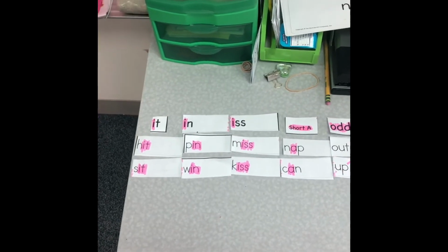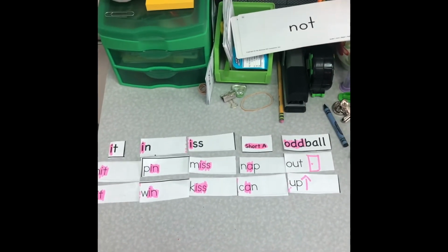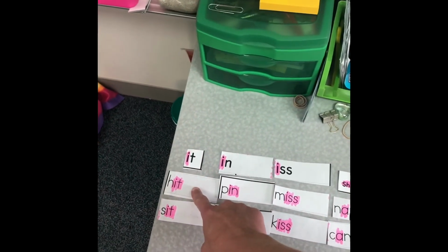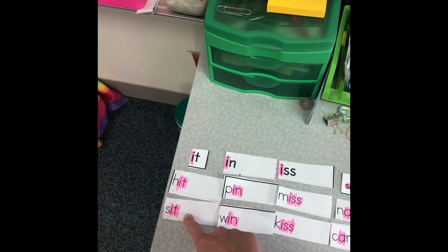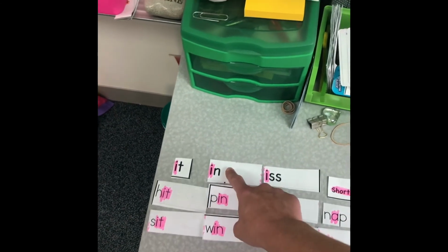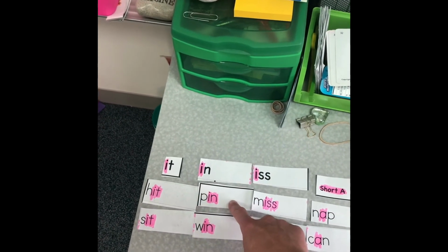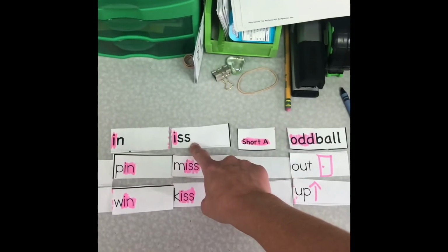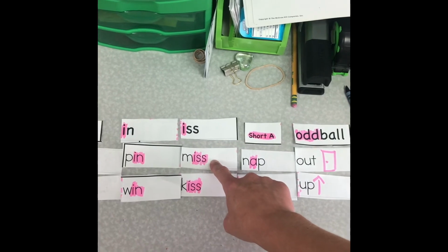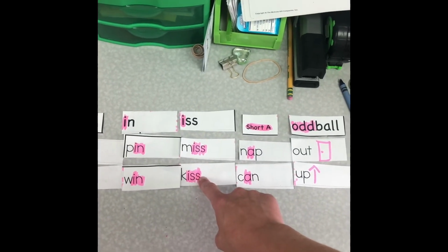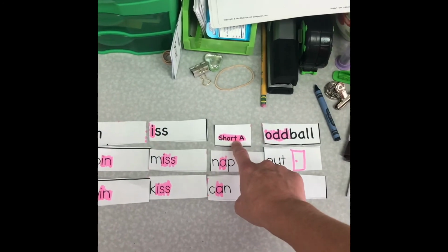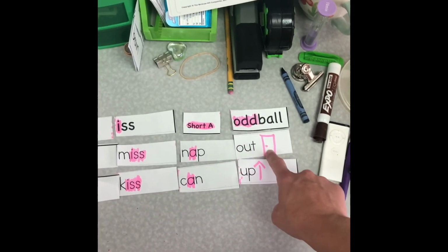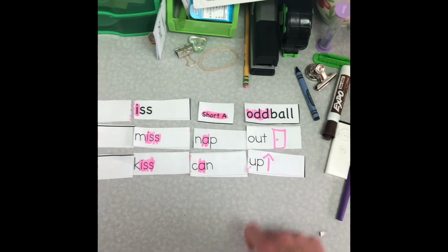Now I read it a second time. This time it will be easier for me to sound out my words. It, it, hit, it, sit, in, in, pin, in, win, is, miss, is, kiss, short A, nap, can, oddball, out, up.